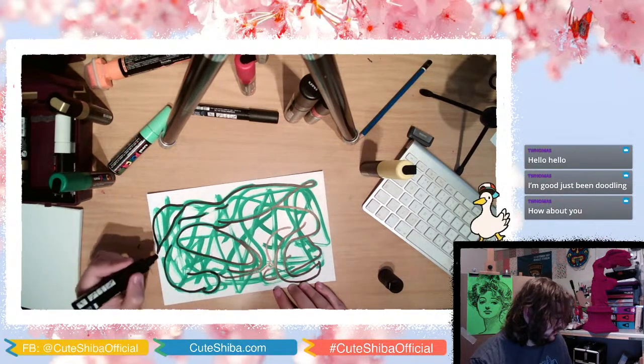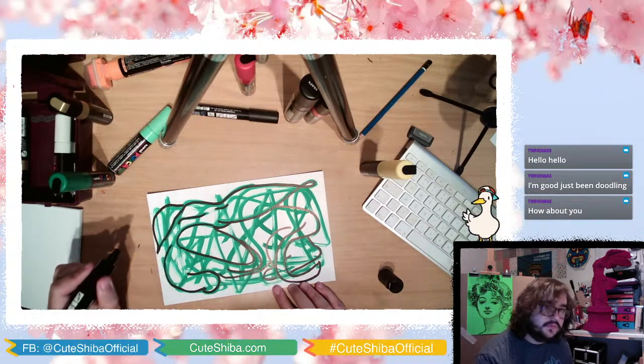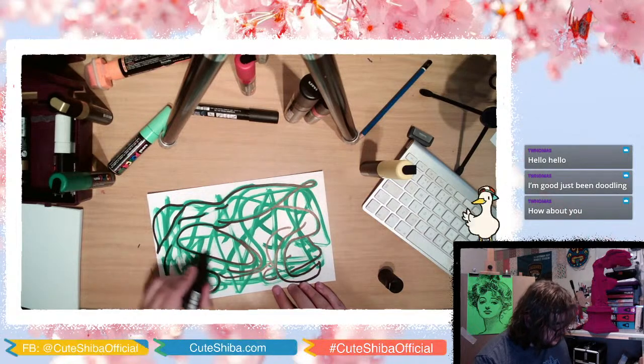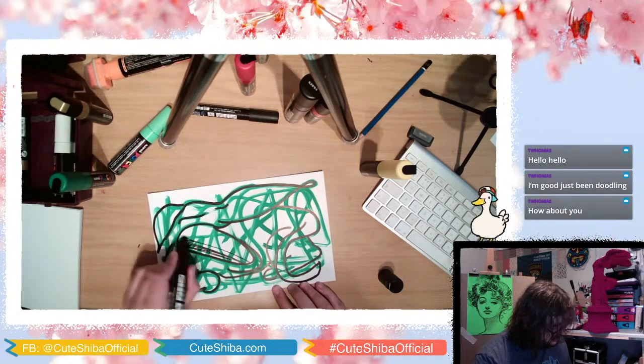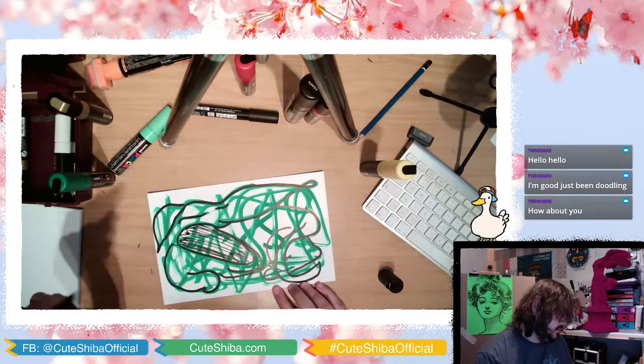Okay, so there's some weird yawning dog here. Maybe if I make that black. That's a bit weird.